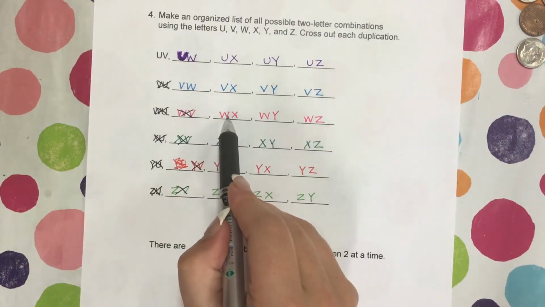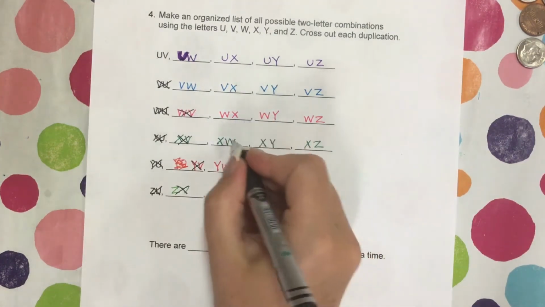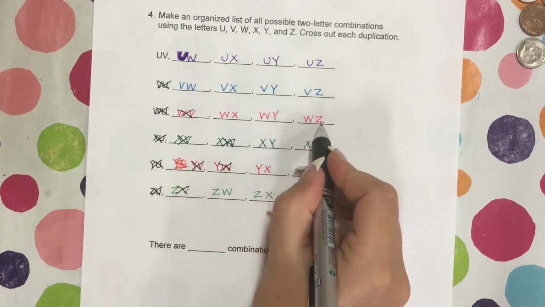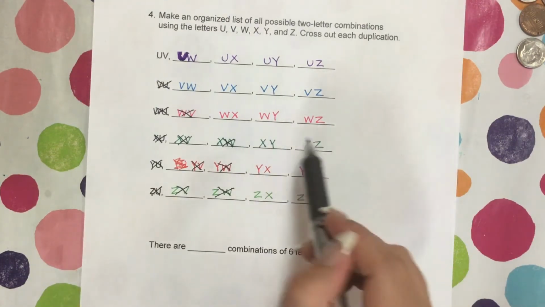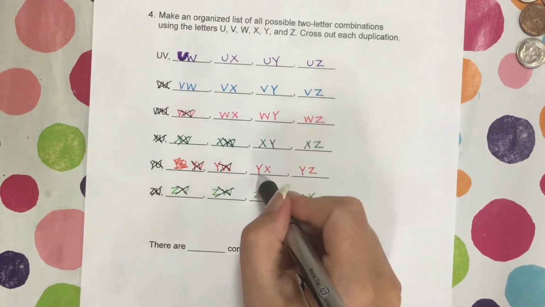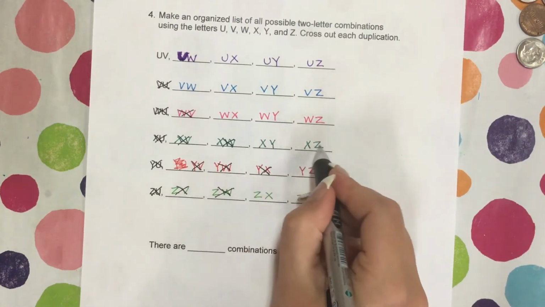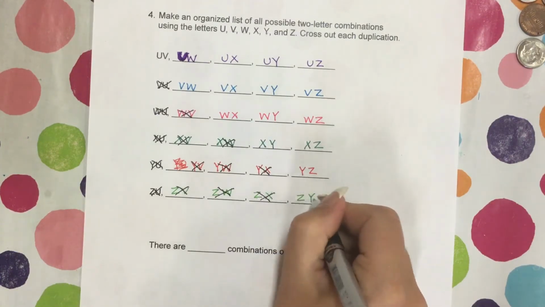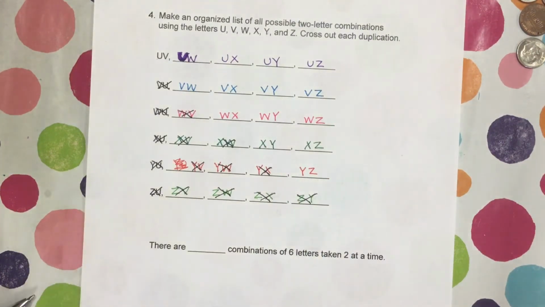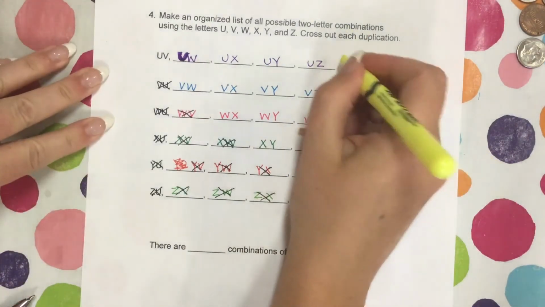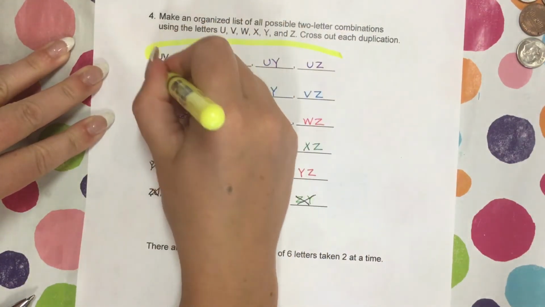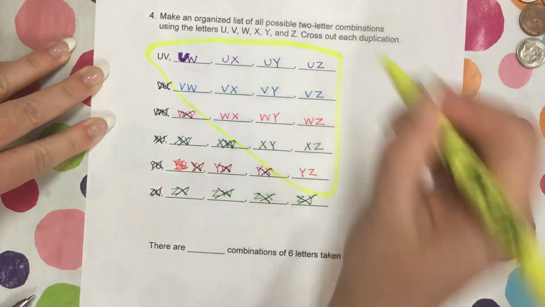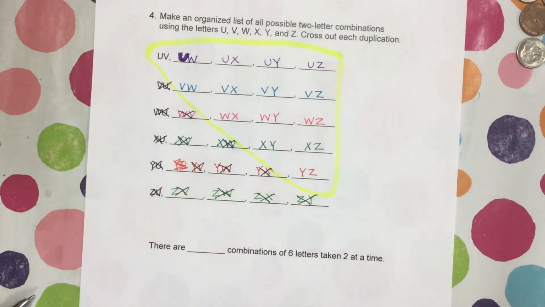Okay, then we're going to go here. WX is the same thing as XW. WY is the same thing as YW. WZ is the same thing as ZW. And then we're right here. XY is the same thing as YX. And XZ is the same thing as ZX. And then YZ is the same thing as ZY. So there we have it. All of our outcomes are right in this general region here. Okay, and it kind of forms a little triangle there.